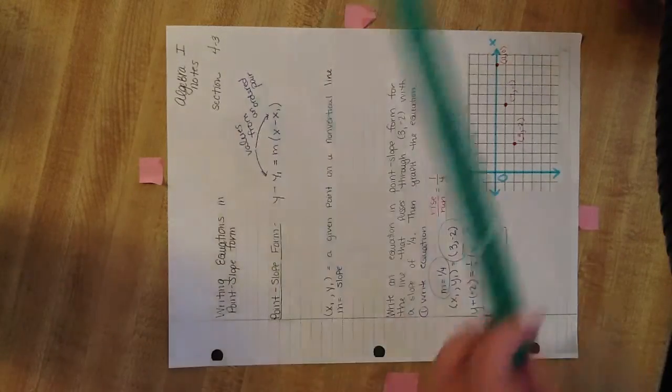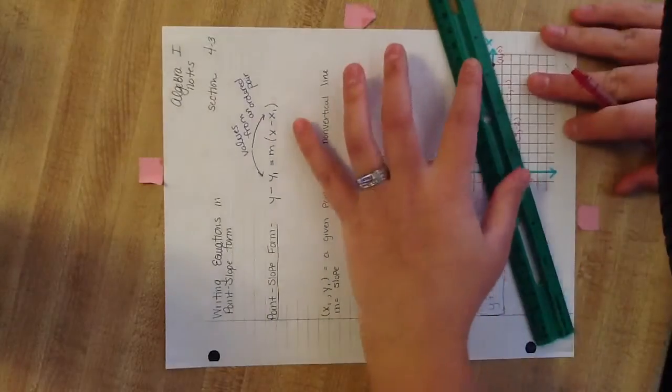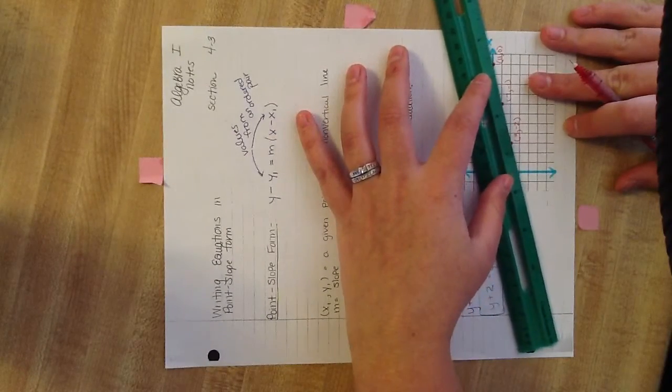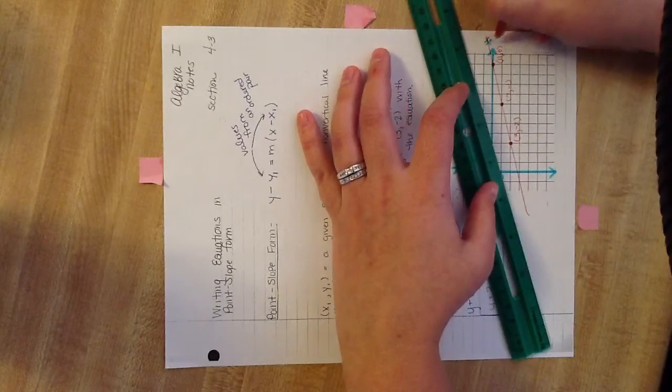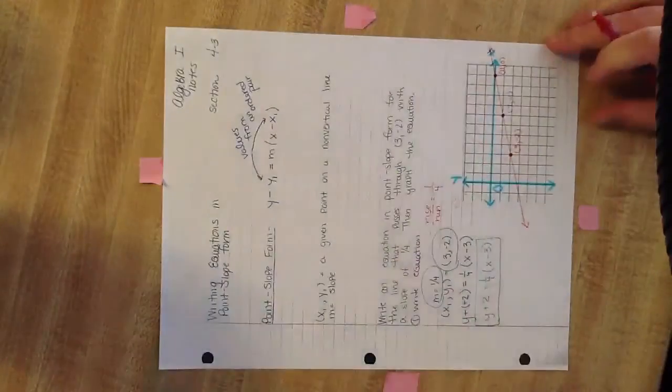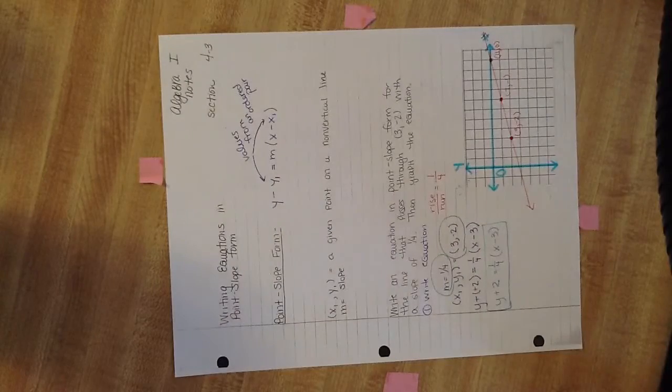Remember, if it touches the x-axis, that is its solution, root, or 0, or x-intercept. Go ahead and draw in your line through those 3 points. And we're finished with that example. Turn to the next page.